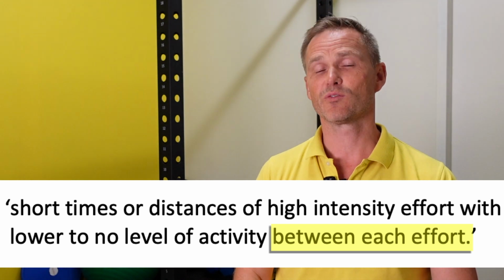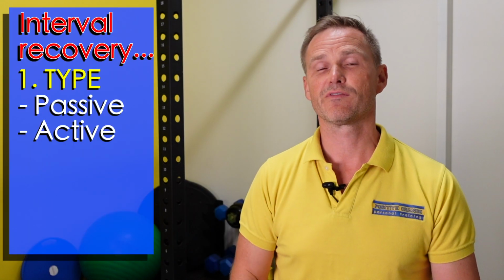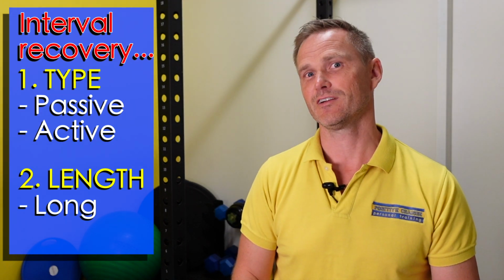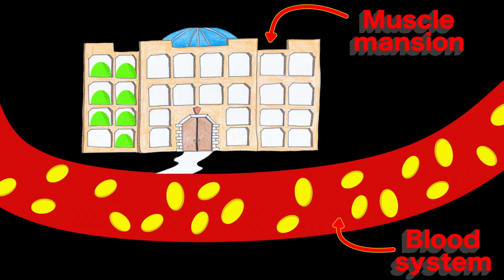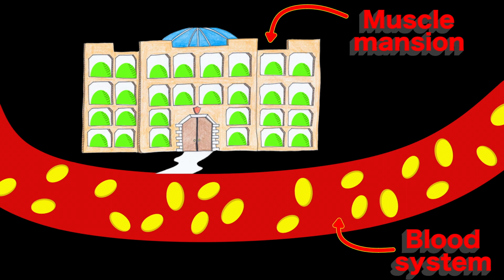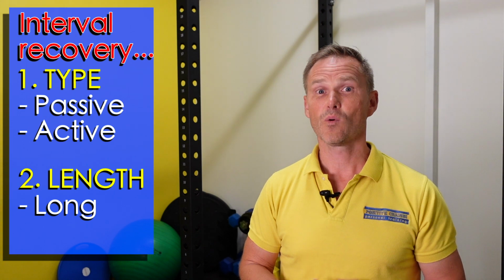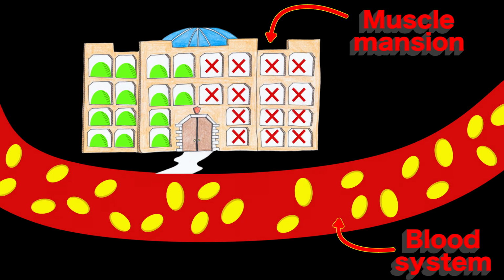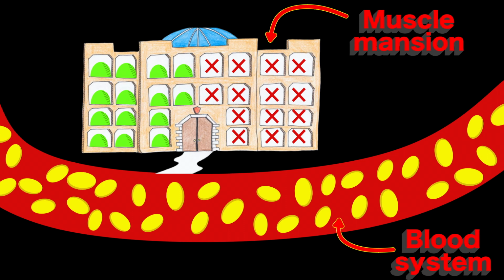Back here at our interval definition, our second variable is between each effort, which refers to the length of each recovery. If we have a longer recovery, the muscles have a chance to restock some of their lost stored energy when performing high level activity, as well as moving on the byproduct, lactic acid. While with shorter recoveries, the next high intensity effort begins with a reduced store of muscle energy and an additional buildup of lactic acid with each extra effort performed.